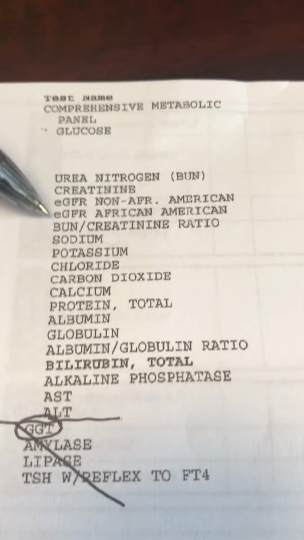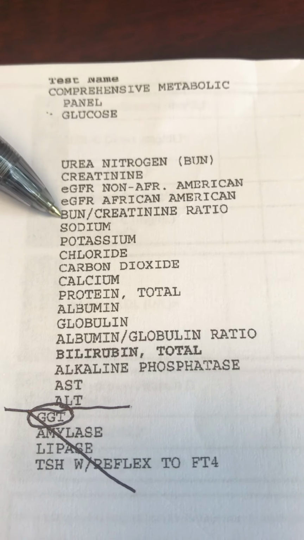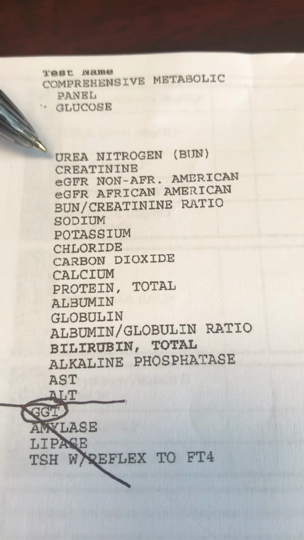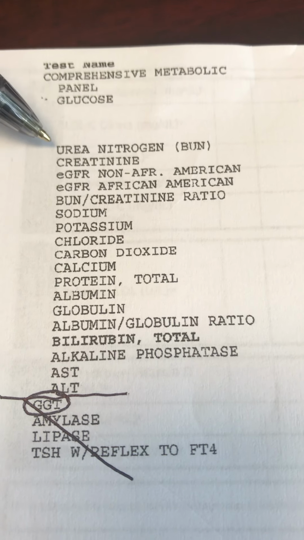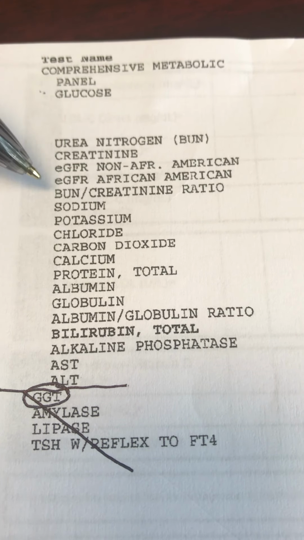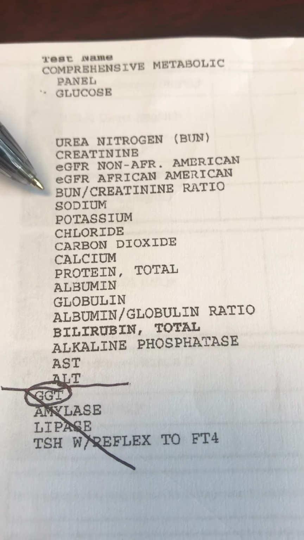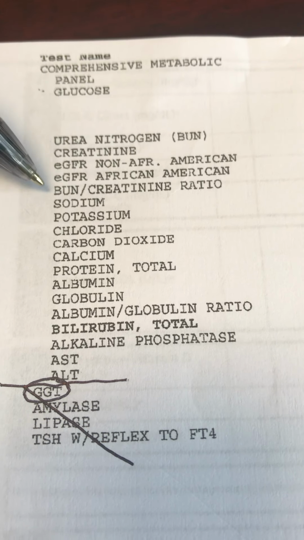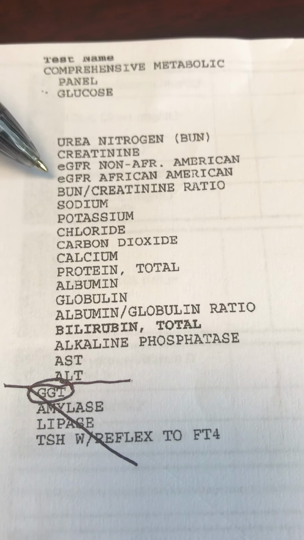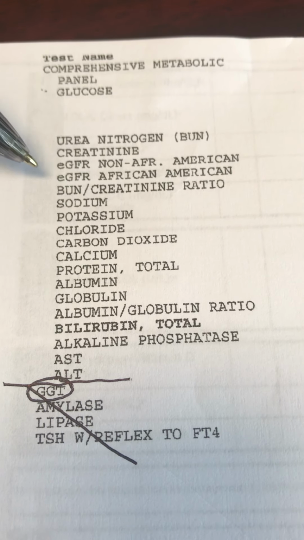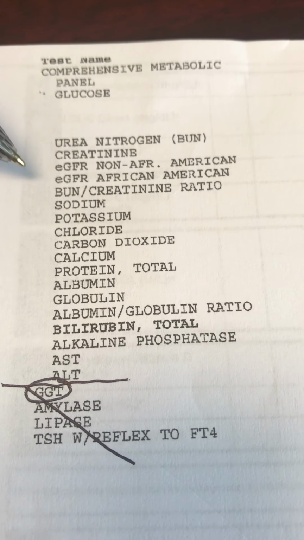When we look at this first set of numbers, it gives us an indication of how your kidneys are functioning. These are sort of high-level numbers, but they give us an indication: are you excreting properly? And why is this important, especially in functional medicine, but to everybody?